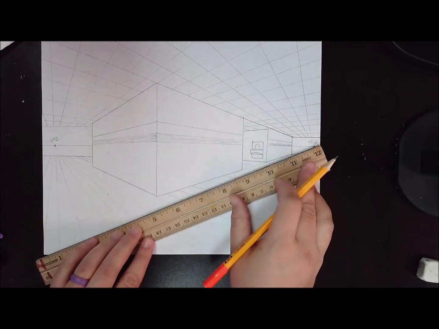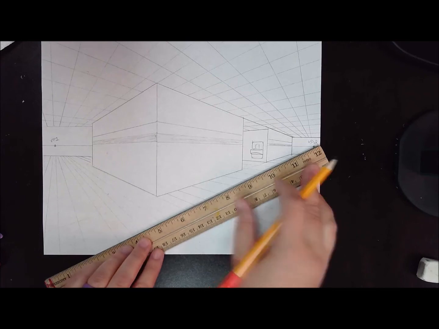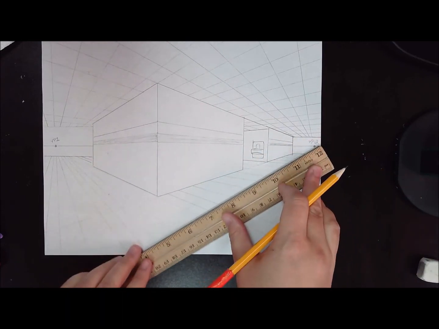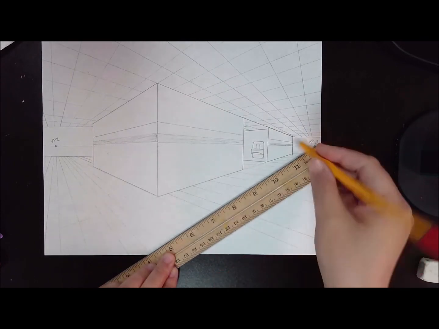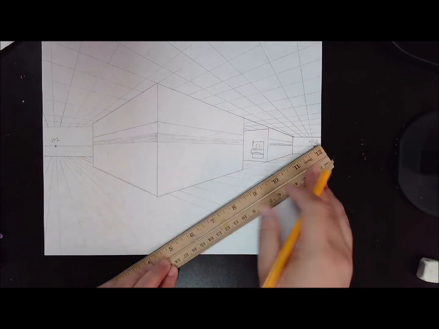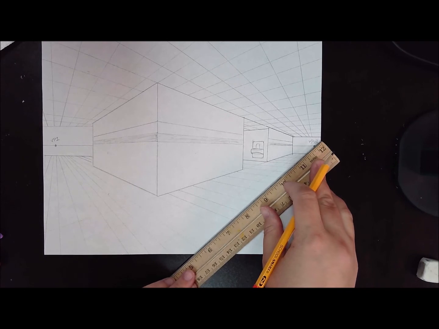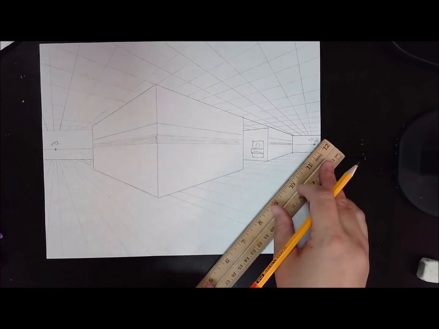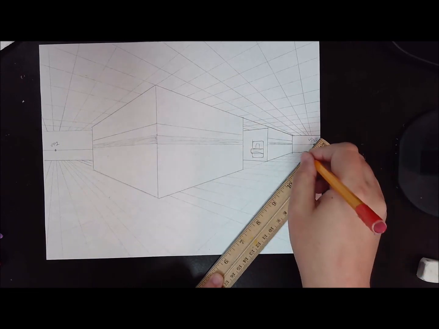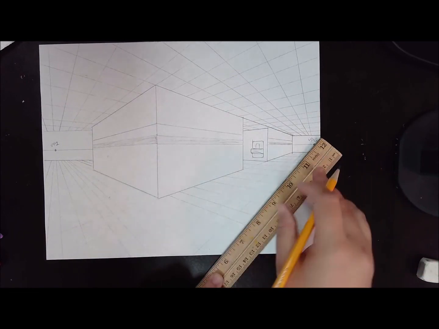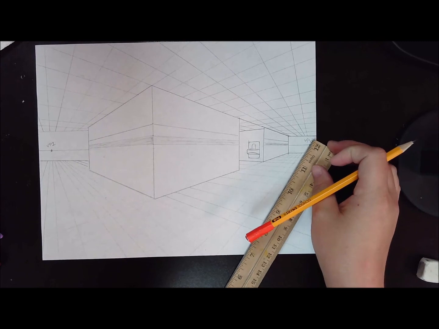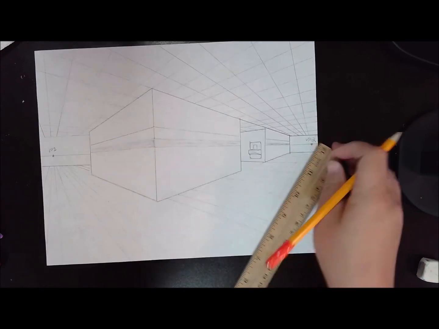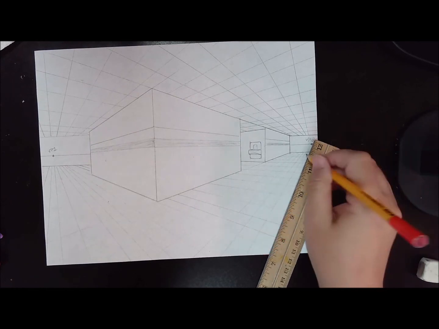For the tiles on the wall, whenever we get to that, they are so small, we're just not going to draw them. Now you can always draw a couple of tiles here and there just to get the hint of the tile wall, but at this point it's not necessary. The floor and the ceiling create so much line, it's a little bit busy. So we don't want to overcrowd the artwork with too many lines.